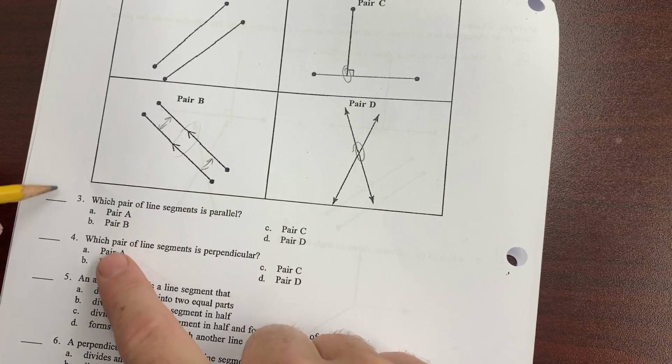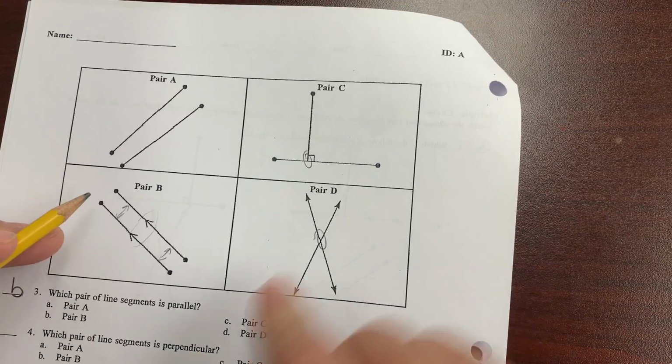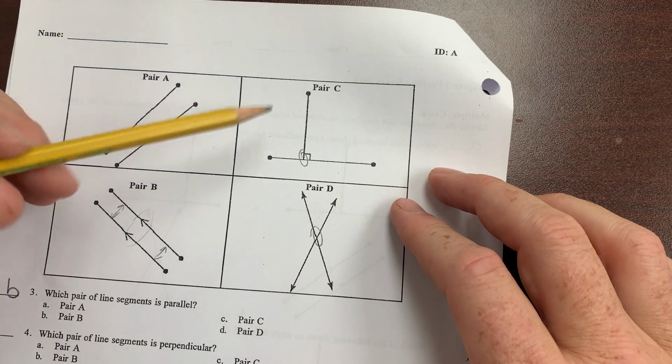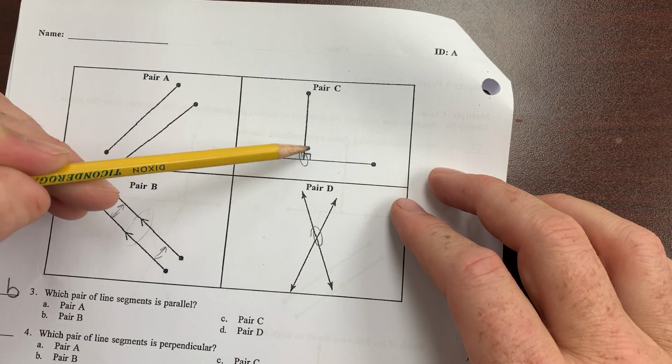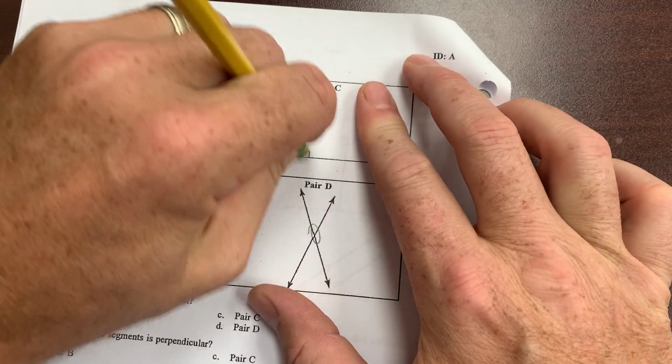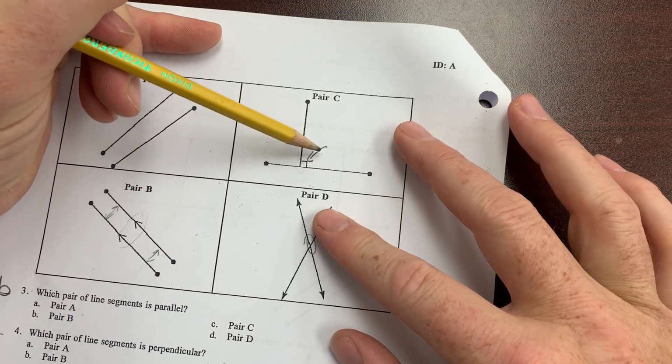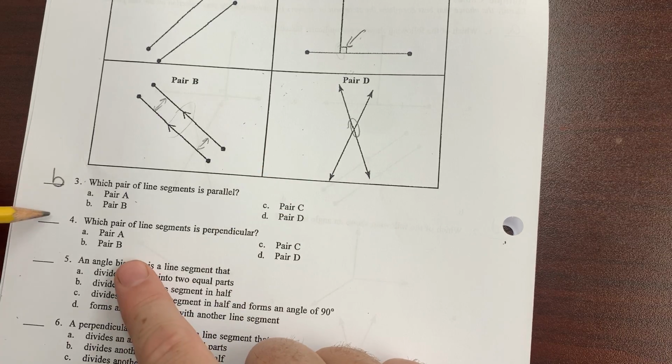So then that would be B, which is perpendicular. So perpendicular again means meeting at 90 degrees. There's only one here meeting at 90 degrees, and that's shown by this 90 degree box right there. So that would be C.